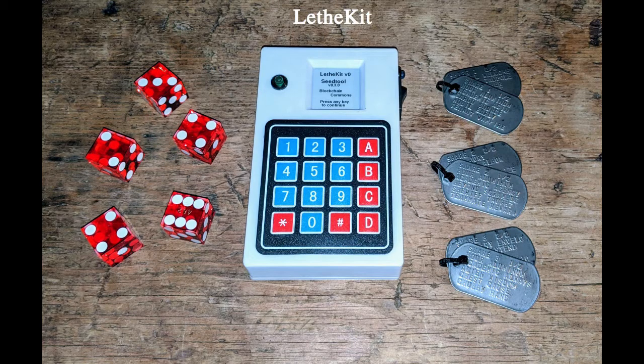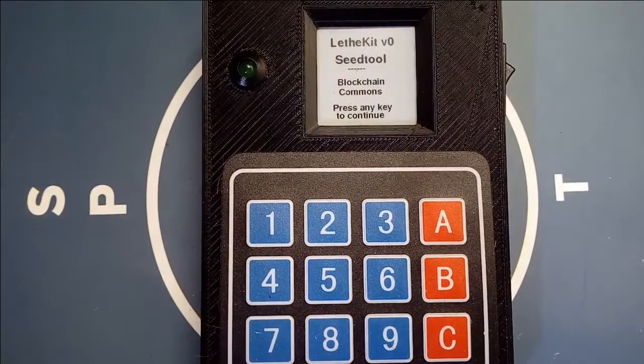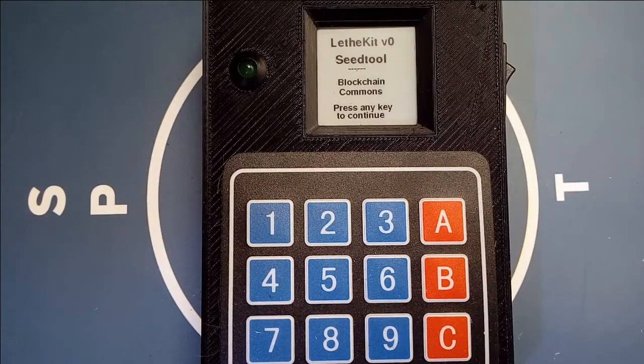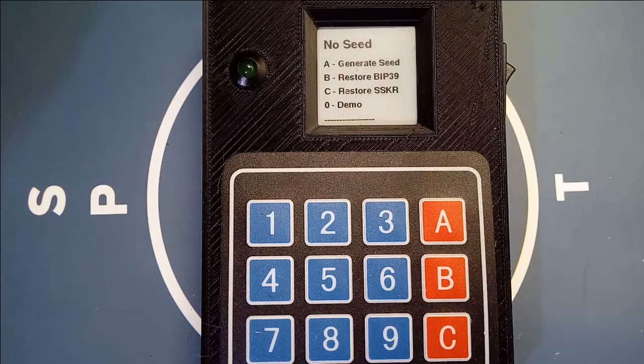LetheKit is an open-source do-it-yourself device for offline cryptographic tools. For example, you can generate a truly random seed and export it into different formats, including BIP39 and SSKR.